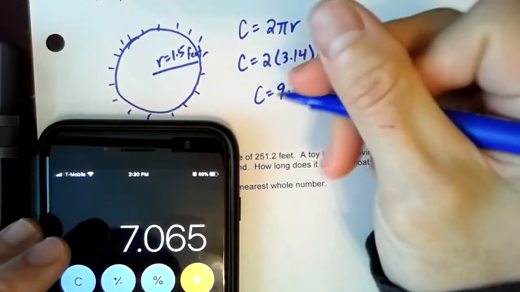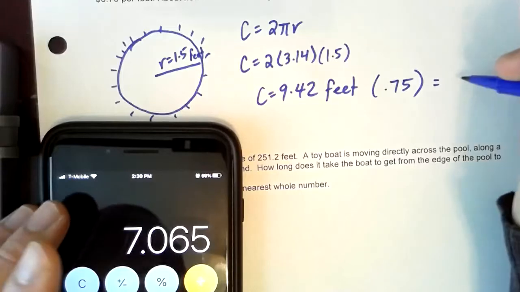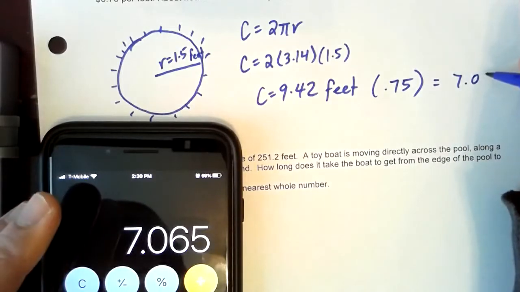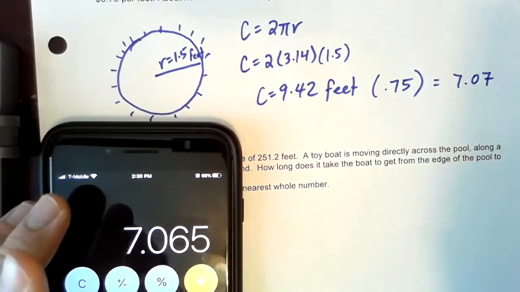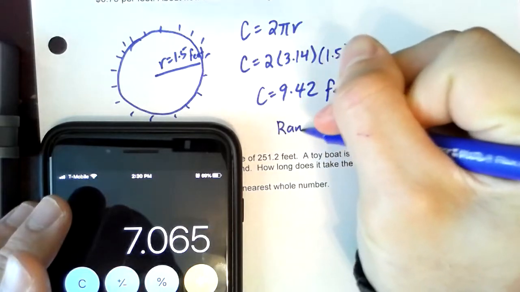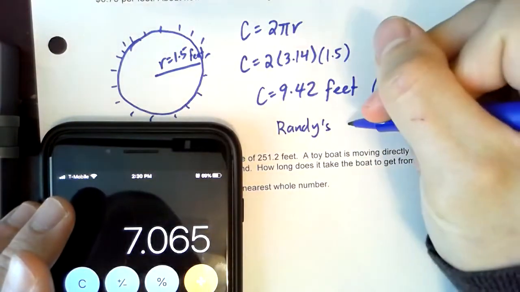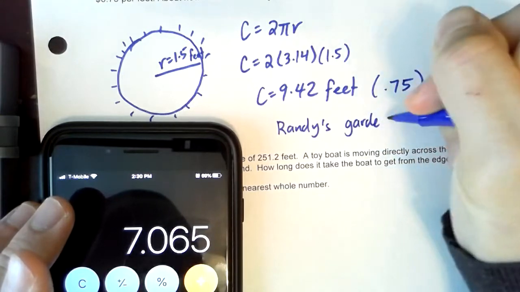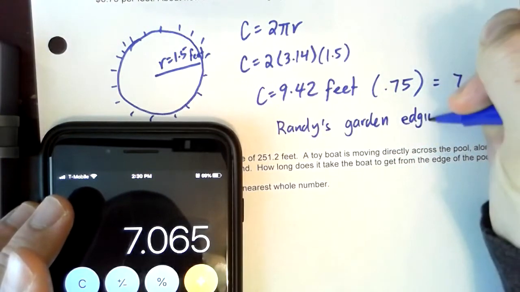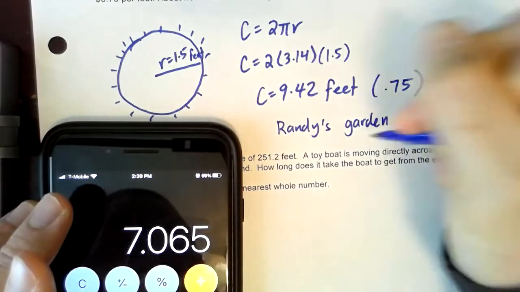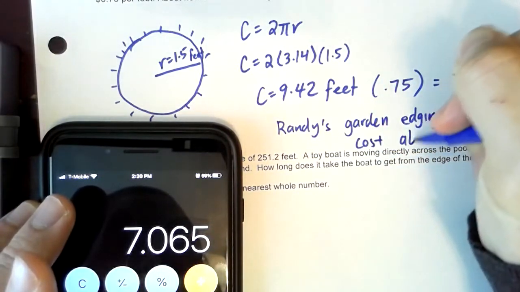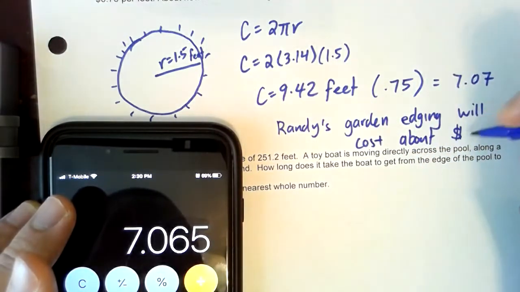And that means this is going to equal 7.07 approximately. So Randy's garden edging will cost about $7.07.